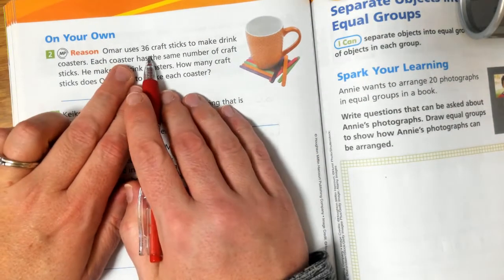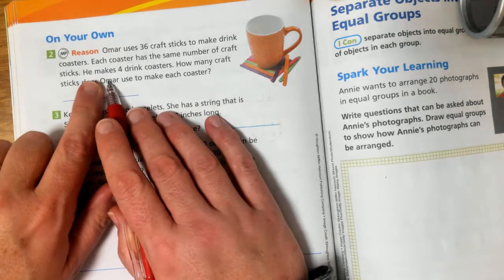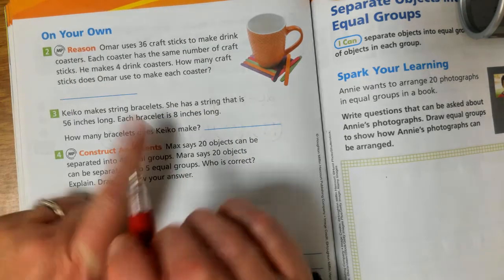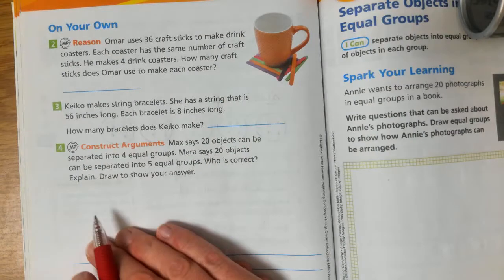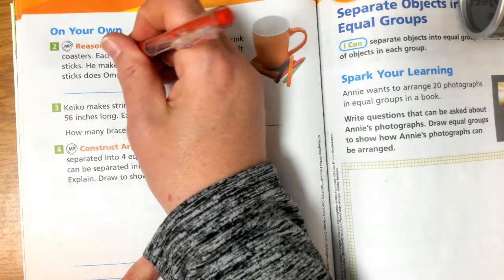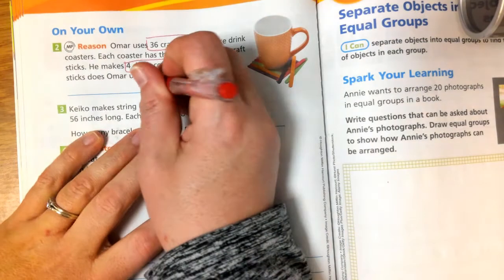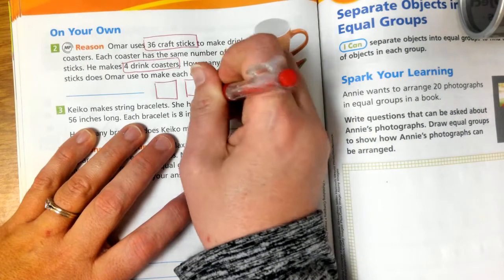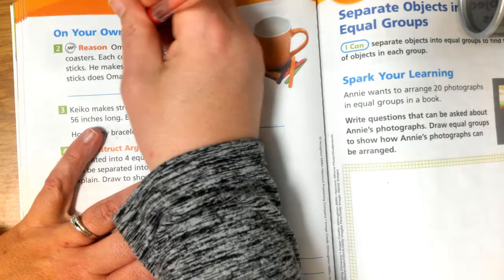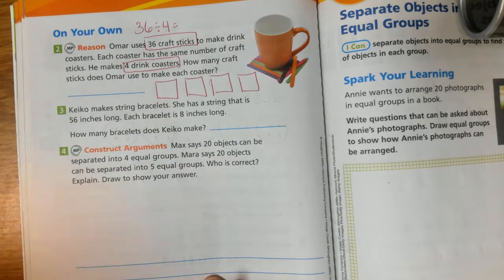So Omar uses 36 craft sticks to make drink coasters. Each coaster has the same number of craft sticks. He makes 4 drink coasters. How many craft sticks does Omar use to make each coaster? So we know he has how many craft sticks to start with? He has 36 craft sticks. He makes 4 coasters. We need to figure out how many sticks are in each coaster. So we know there's 1, 2, 3. There's our 4 coasters, right? We need to figure out how we can divide those 36 sticks up evenly within the 4 coasters.